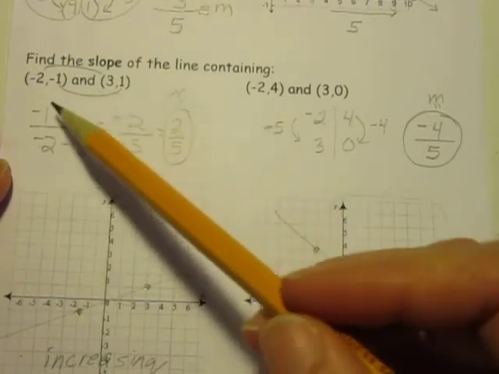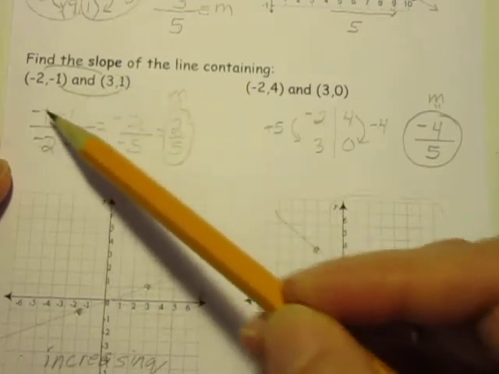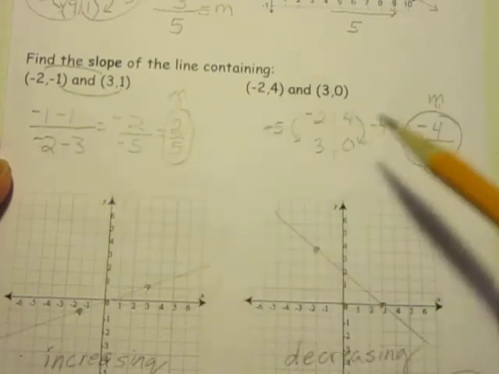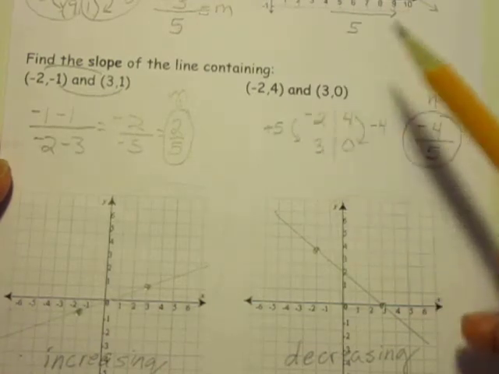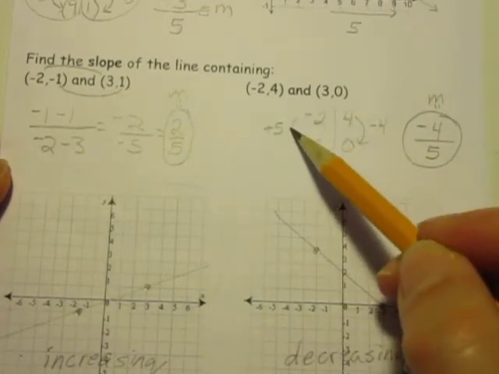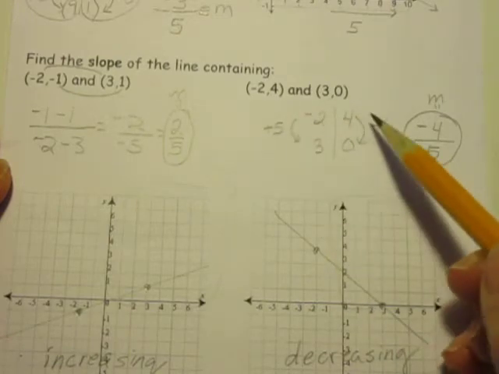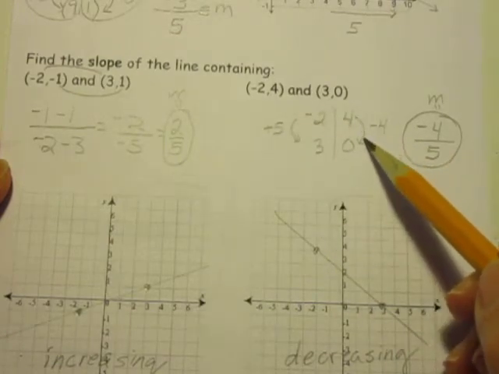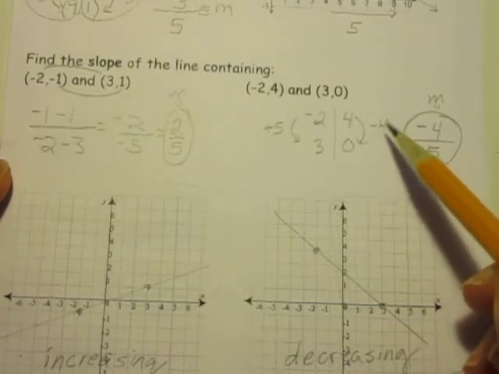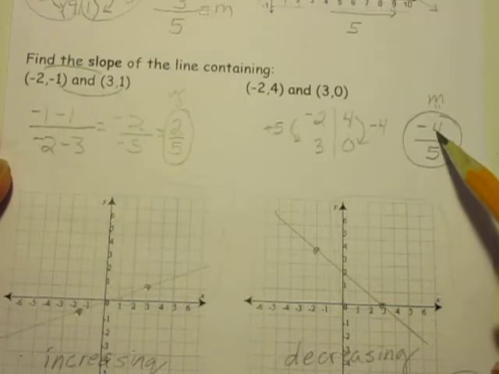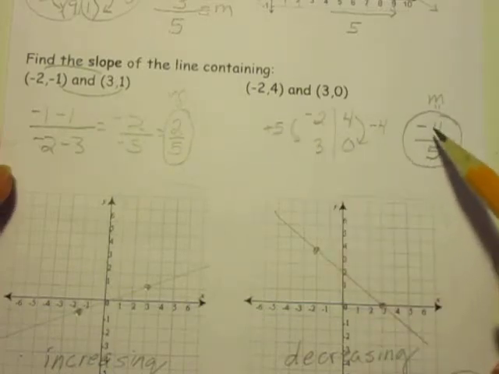Calculating slope. I did this one in the method of connecting your x's, connecting your y's, and setting up the ratio and solving. Whereas this one, I stacked the two numbers, and I asked ourselves, how did we get from this x-coordinate to this x-coordinate? We identified that we added 5. How did we get from this y-coordinate to this y-coordinate? We identified that we subtracted 4. Because this is the change in y that goes in the numerator, and this is the change in x that goes in the denominator, we had a slope of -4/5.